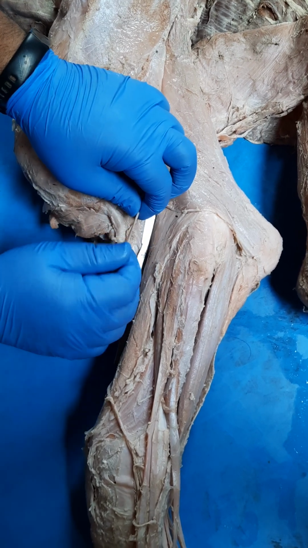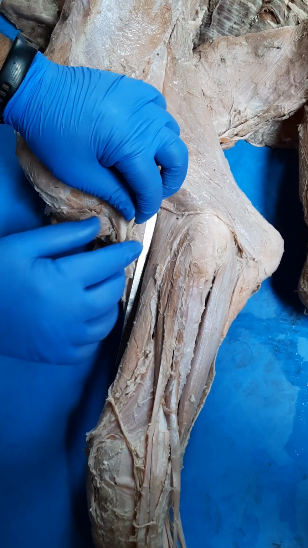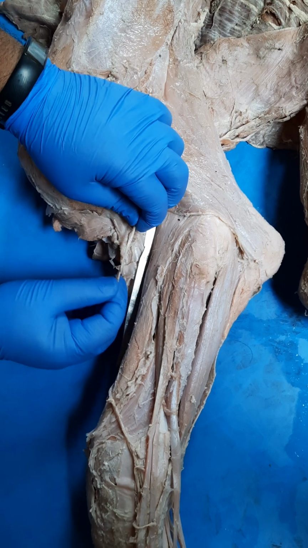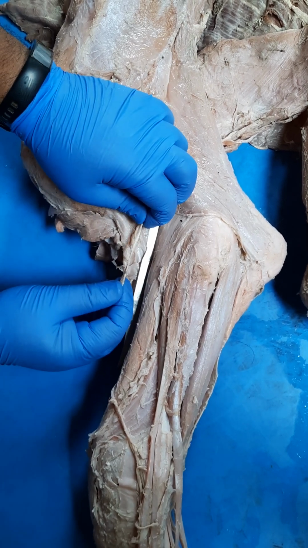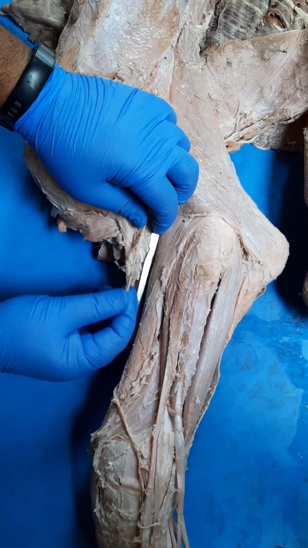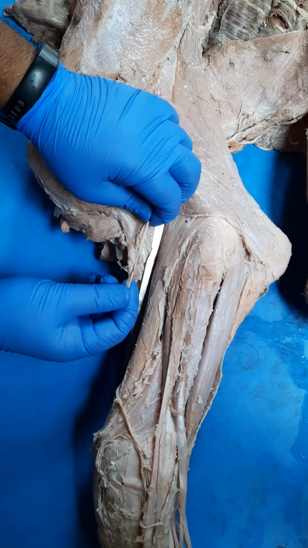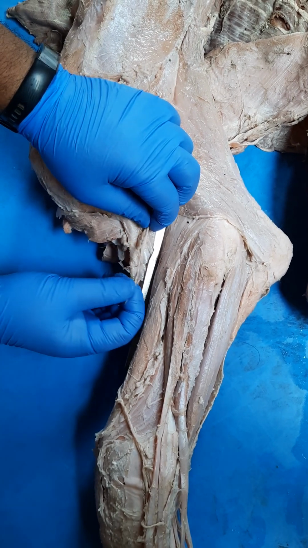In dogs especially, this particular nerve is in very close relation to the cephalic vein. So whenever you are giving intravenous injections to the cephalic vein, you are likely to damage the superficial division of the radial nerve. So you have to take care.